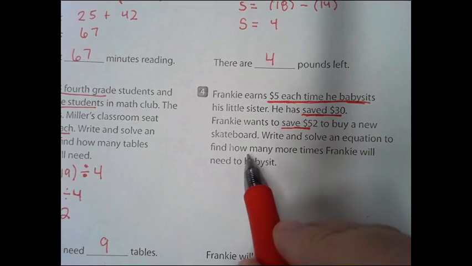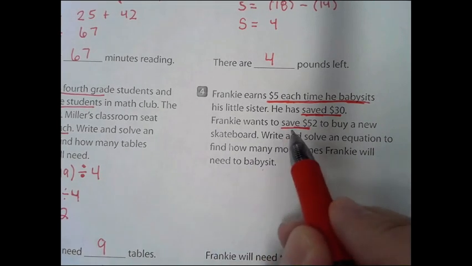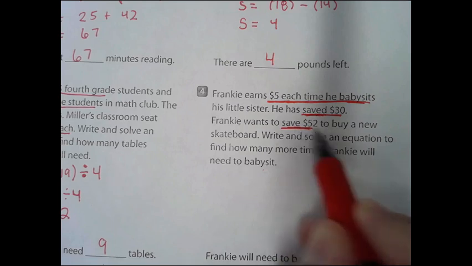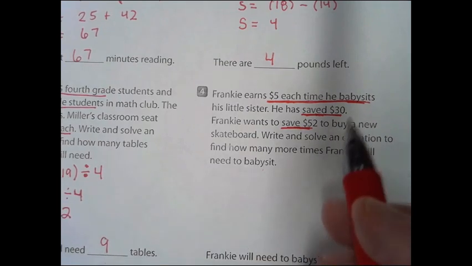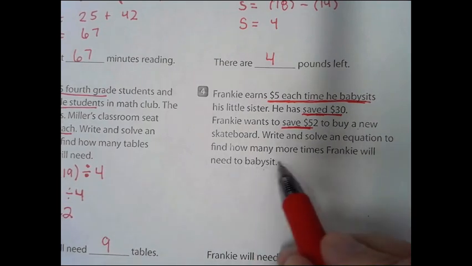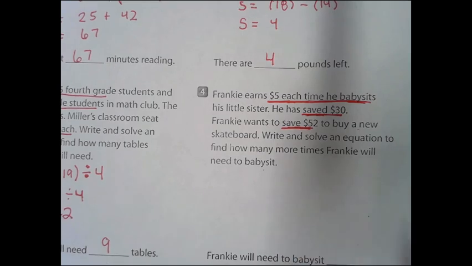But here's what Frankie wants to do. He wants to save a total of $52 to buy a new skateboard. Write and solve an equation to find out how many more times Frankie will need to babysit. Okay, so there's a lot going on here. So let's break it down.